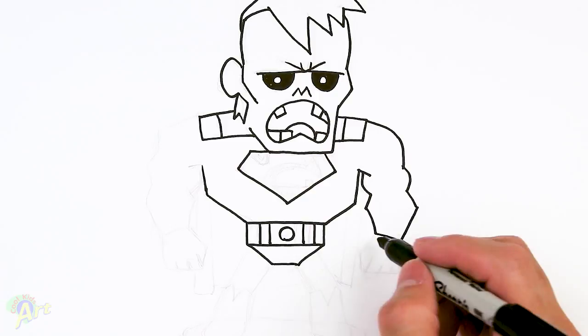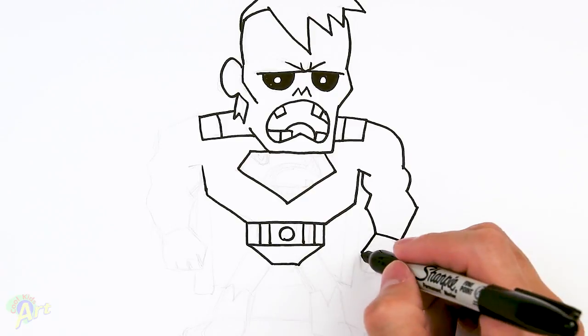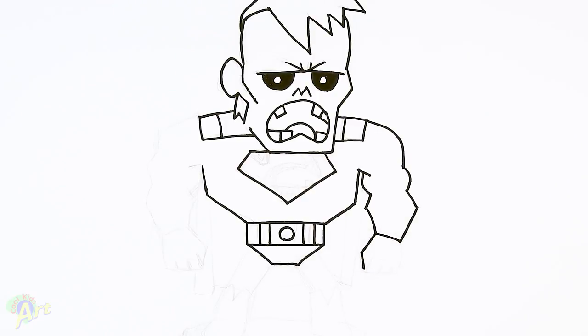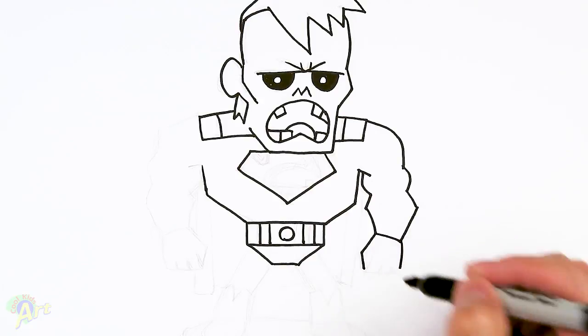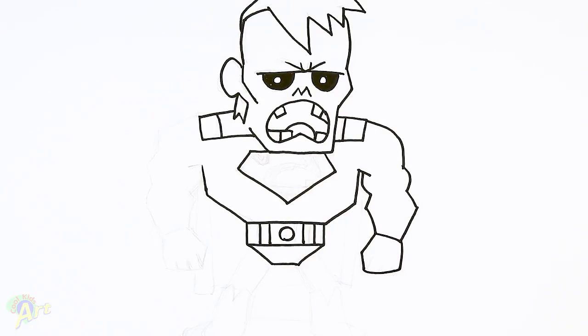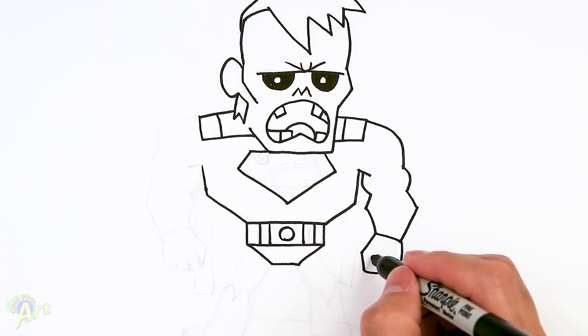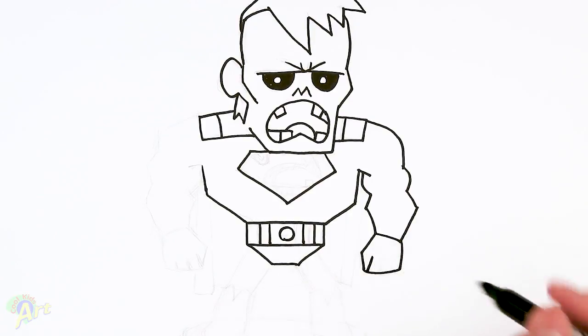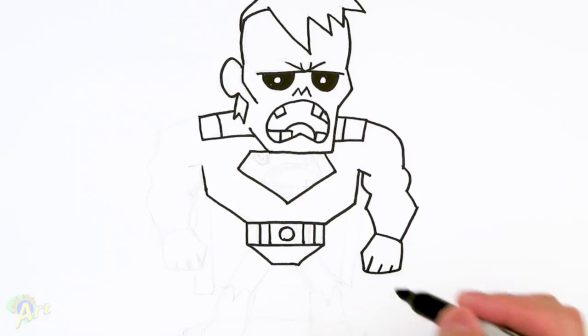Okay, and then his fist is a little bit different. So we're gonna, here's his thumb, just angle it, other side, and then we just kind of connect this. And then once you connect this, we're just gonna draw one line here, so that divides up the thumb, and then two more lines for the other fingers, smaller lines.